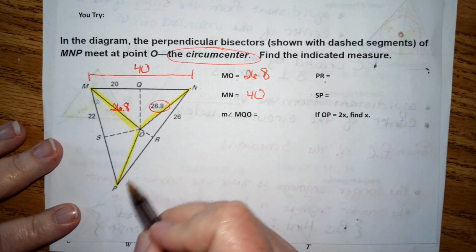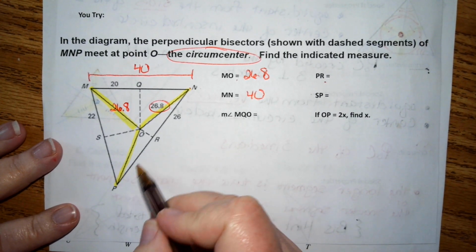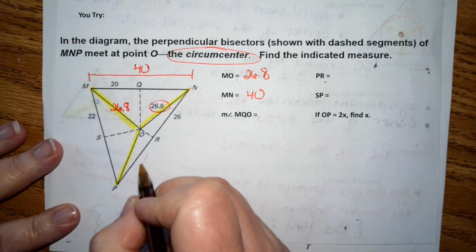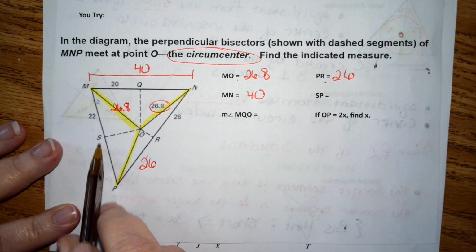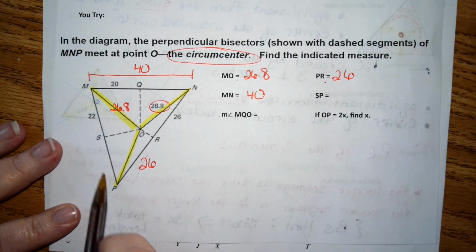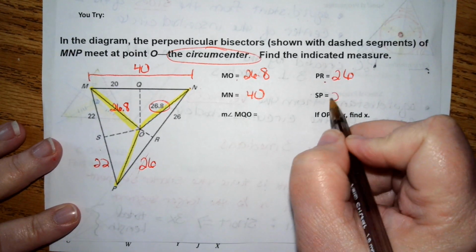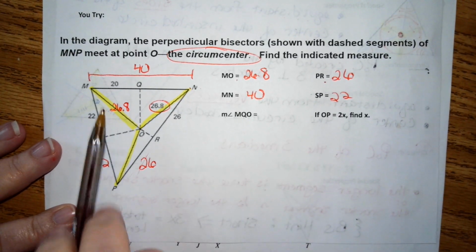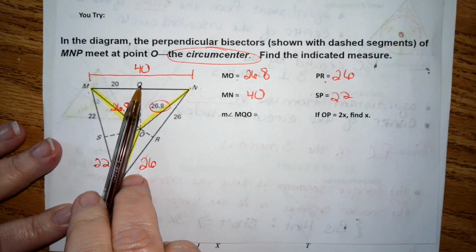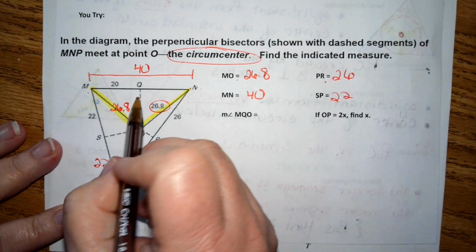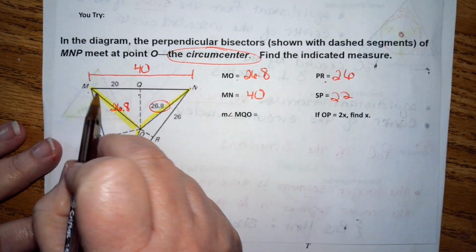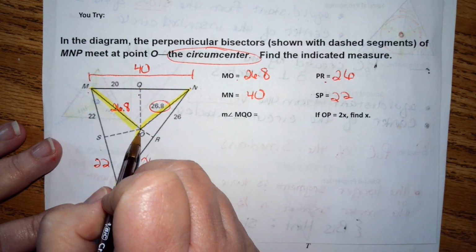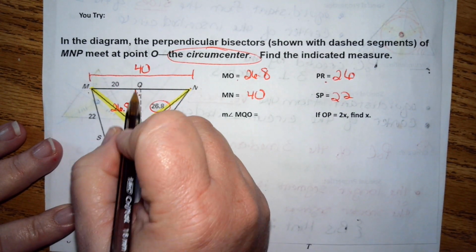PR. Very good. SP. MQO. Alright, they're perpendicular bisectors, right? So MQO. What's this angle right here going to measure? 90 degrees.